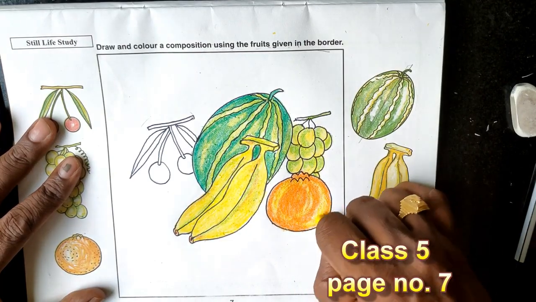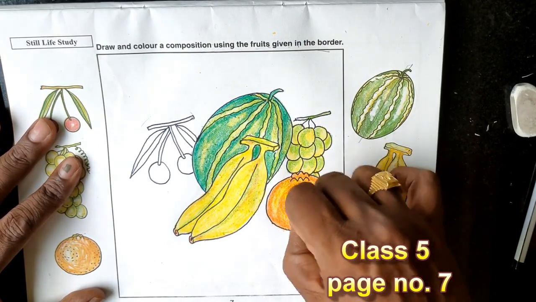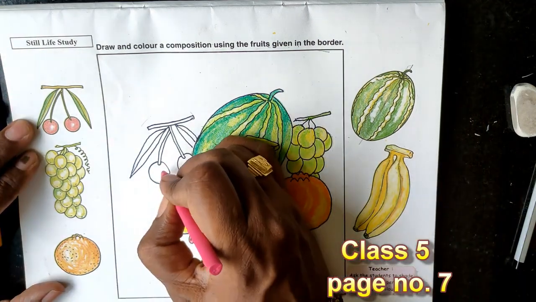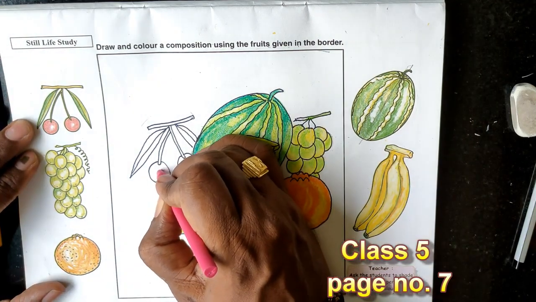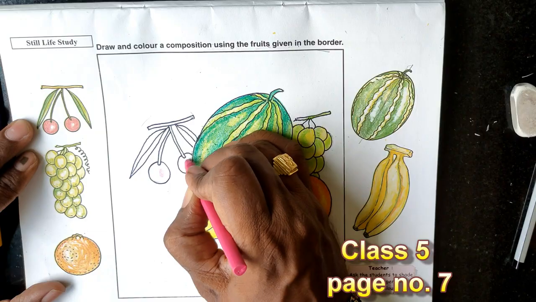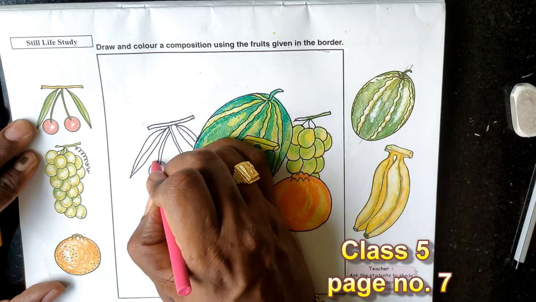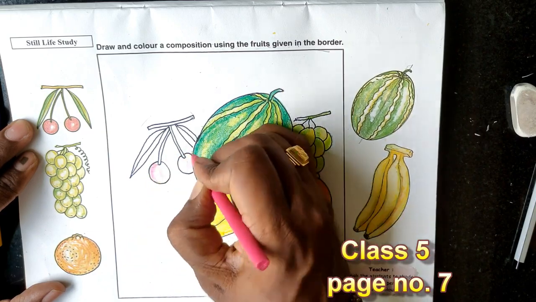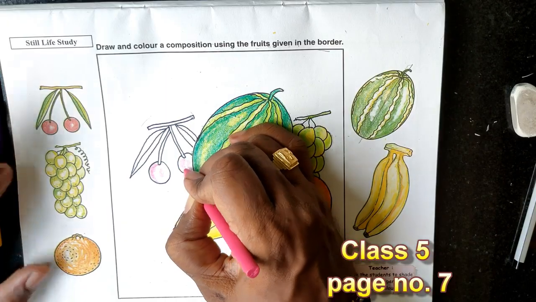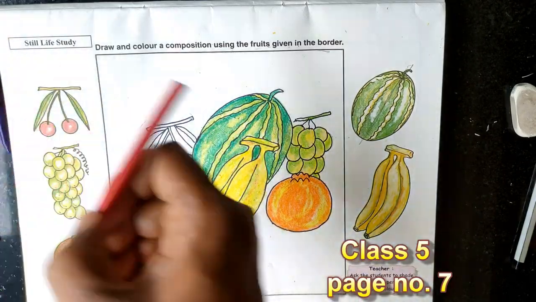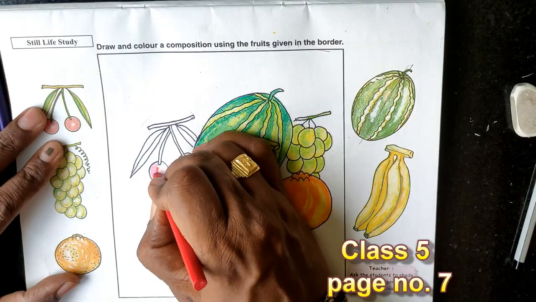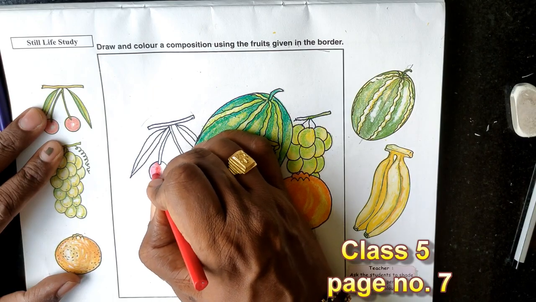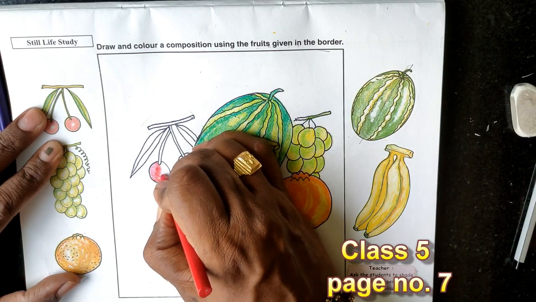Finally, you take yellow and just do it again everywhere on the orange. Now we are coming to the cherries. I'm taking the pink color and giving effects. Okay, light effects with the pink color. Afterwards, take red color, primary red, and do it nicely, darkly everywhere, in a circle shape.